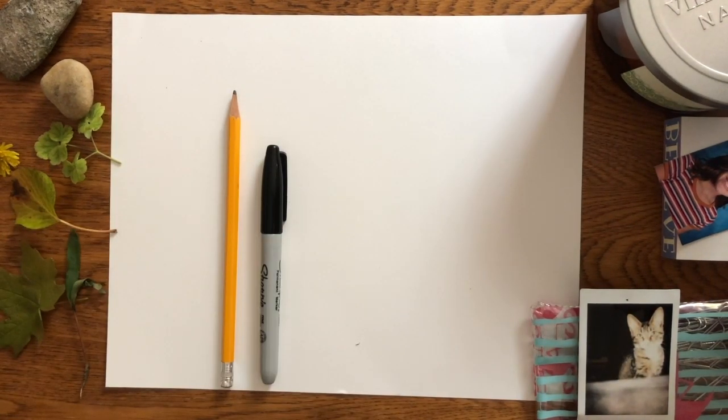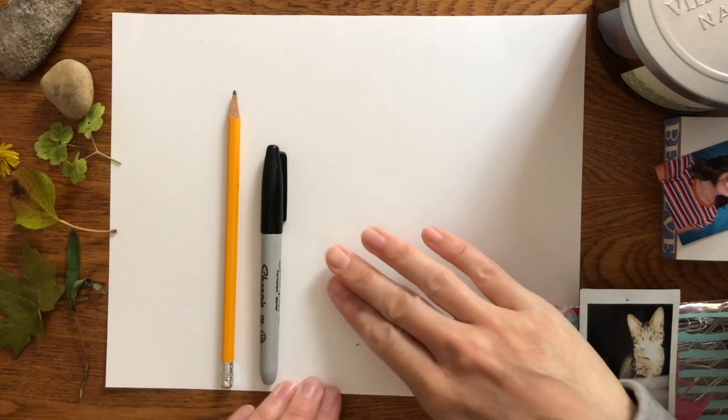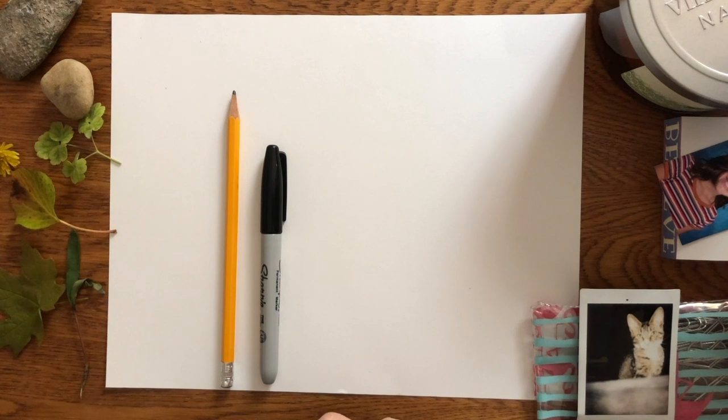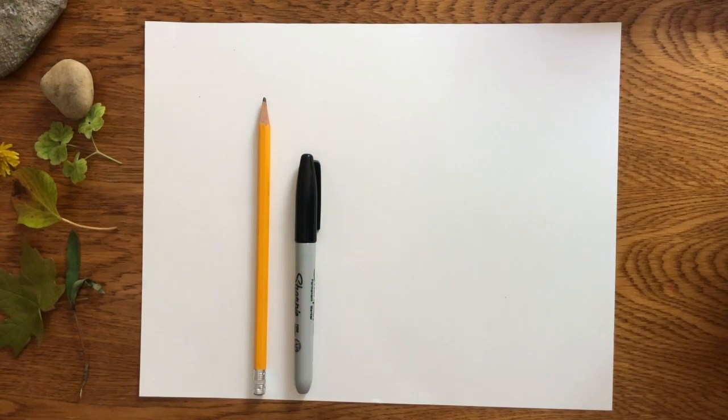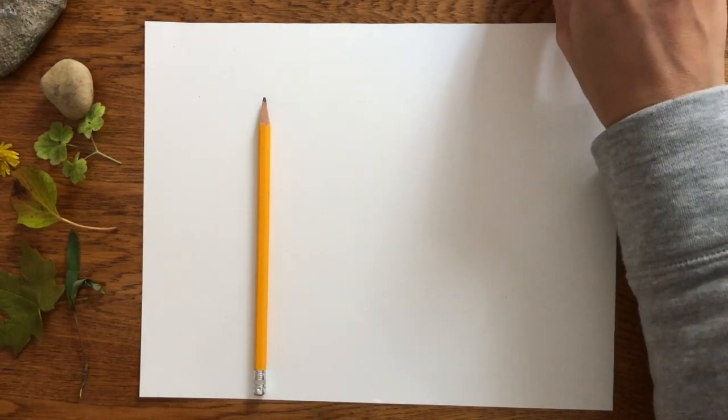To get started, you are going to need a piece of paper. It doesn't even matter the size or the type of paper, whatever you have laying around. The thicker paper that you have, the better, because next week we are going to paint on this. And you will also need a pencil and a Sharpie if you have one. If you don't have one, don't worry, it's okay. If you have it, great.